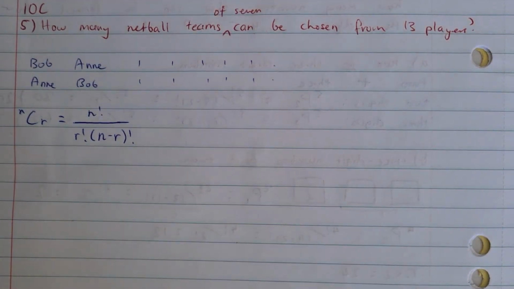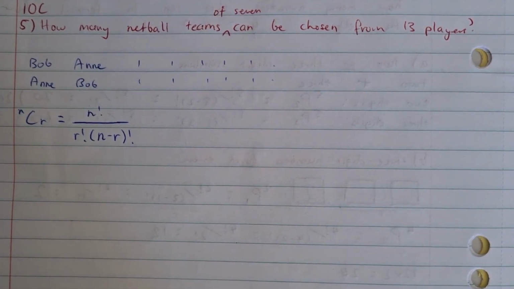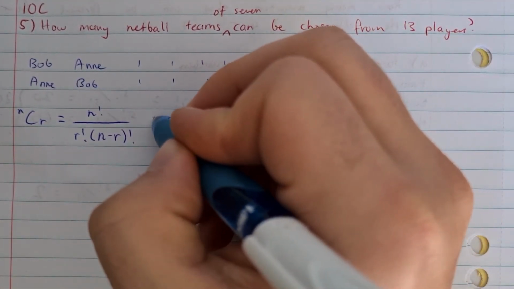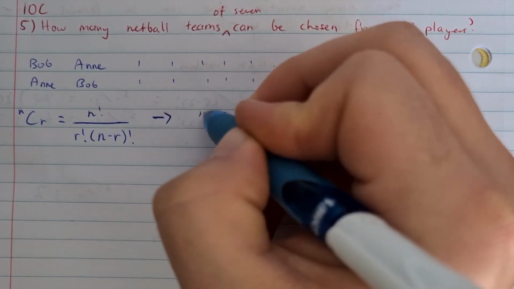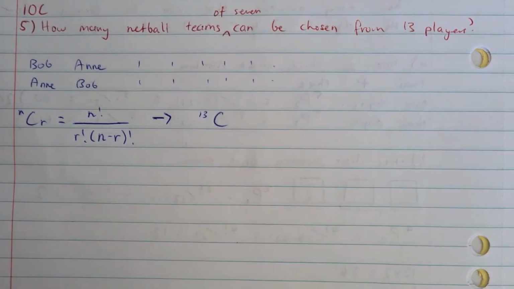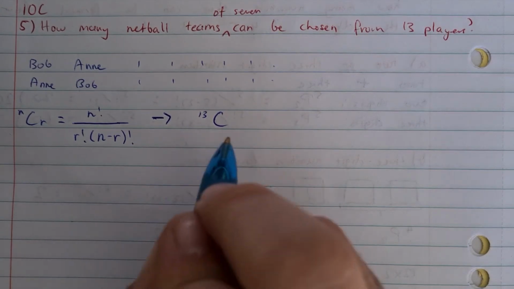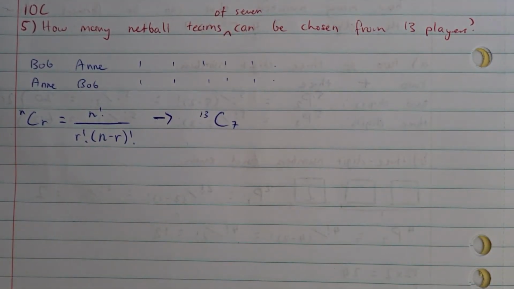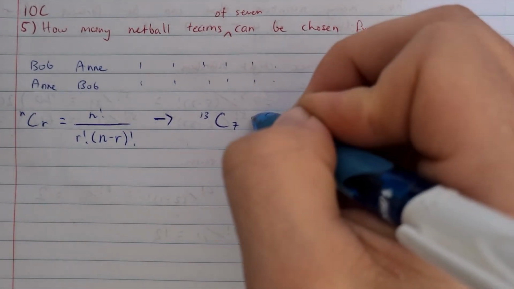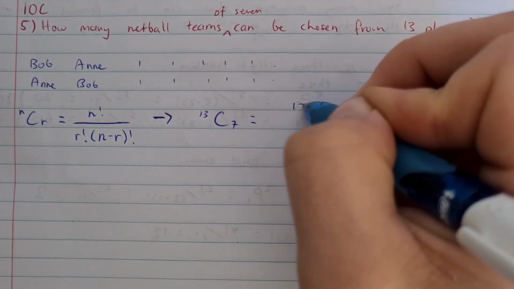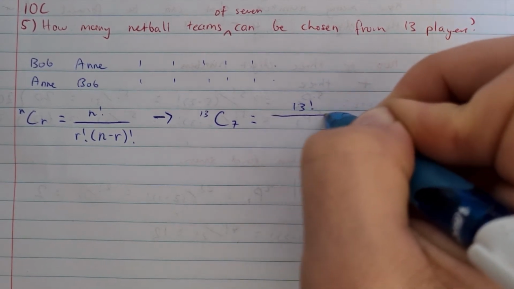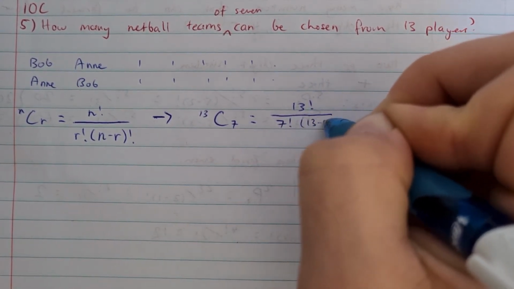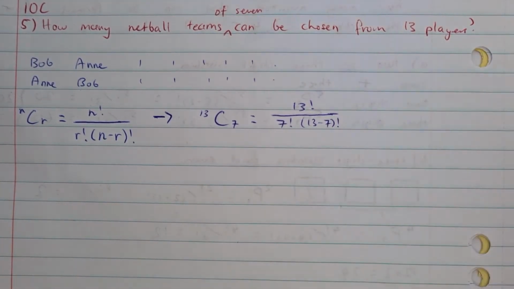Let's think about what is n and what is r in this situation. We have 13 players to choose from, and we're finding the number of combinations when we're choosing 7 of them. So it's just going to be 13C7. Let's work this out. 13C7 is 13 factorial all over 7 factorial multiplied by (13 minus 7) factorial.